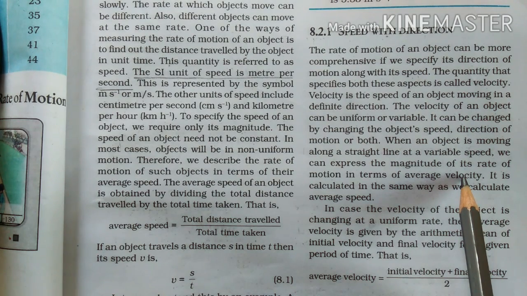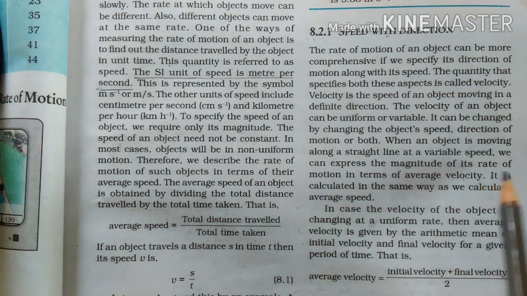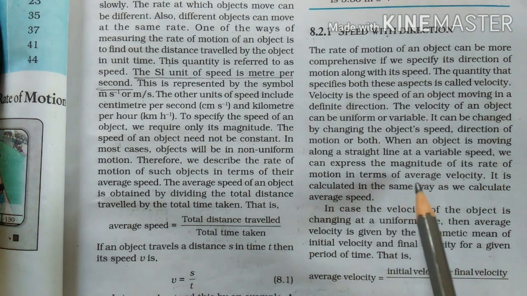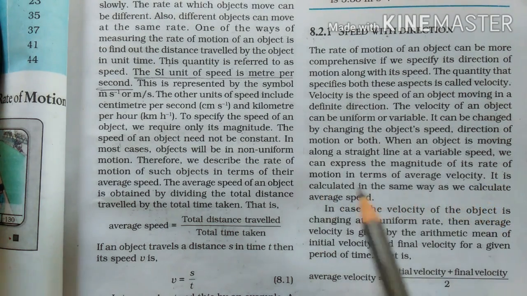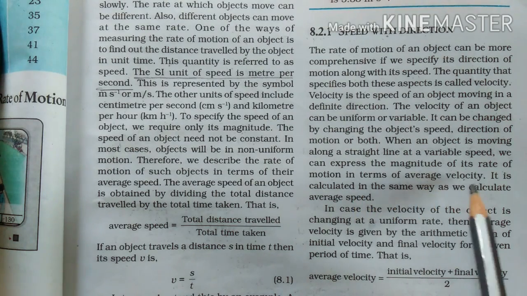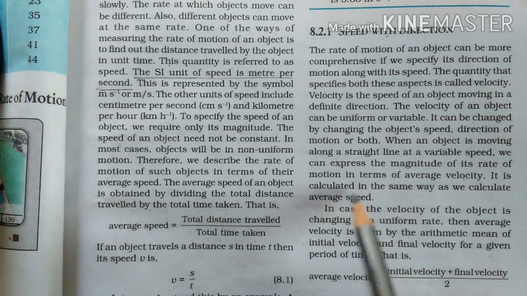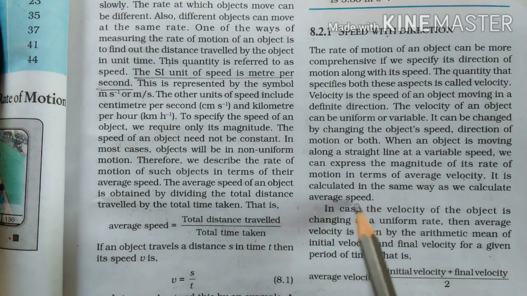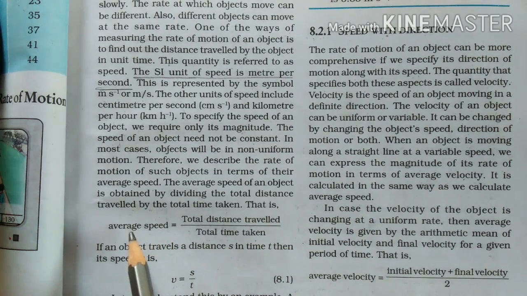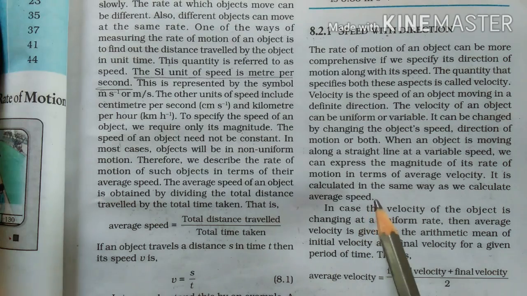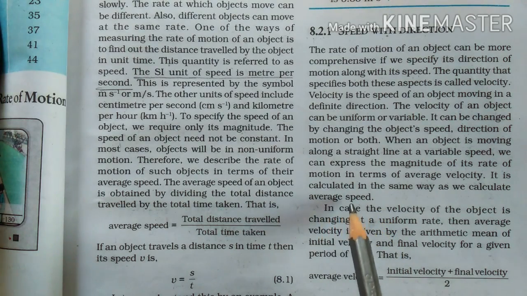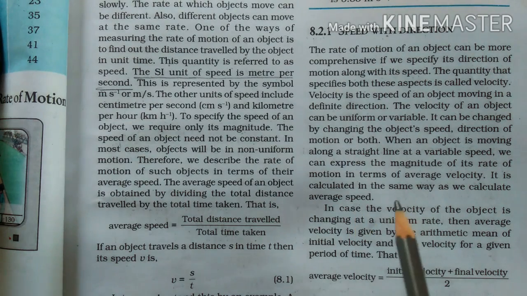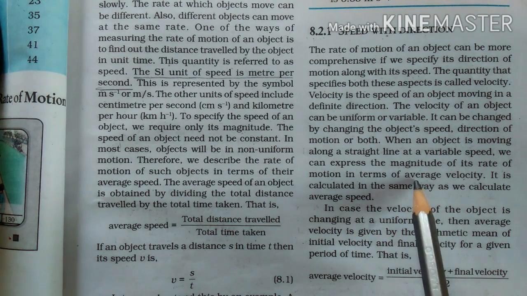That time we can express the magnitude of its rate of motion in terms of its average velocity. It is calculated in the same way as we calculate average speed. In the same way, when we have calculated average speed, we can calculate average velocity.